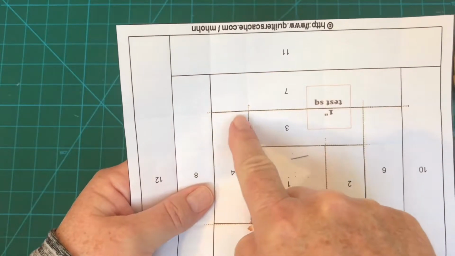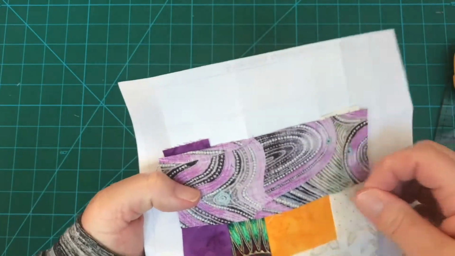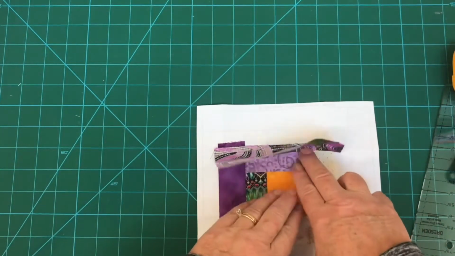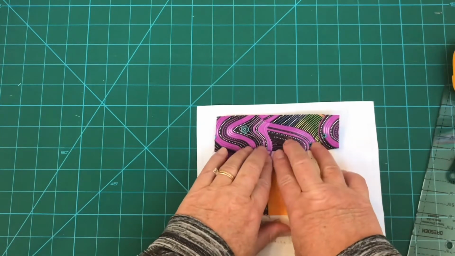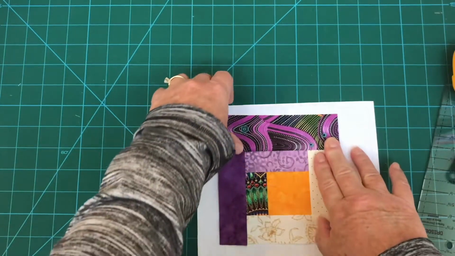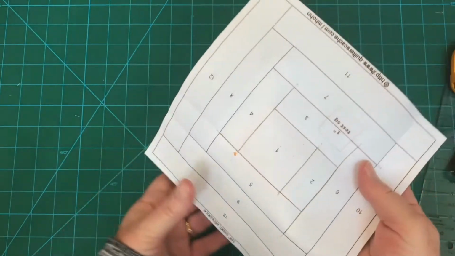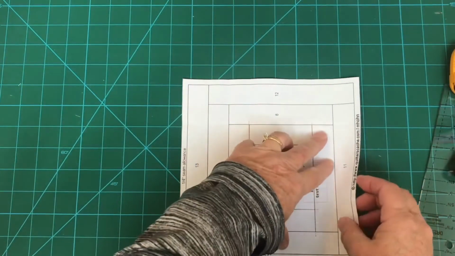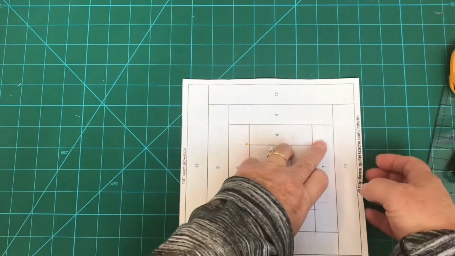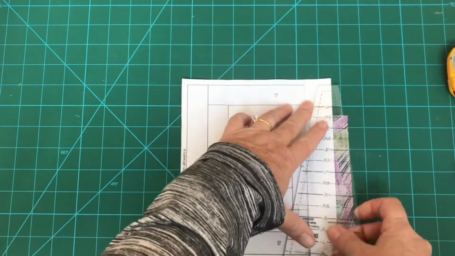Once I have the stitches right along the 7 line, I will flip it over to the other side, which is the side you don't see while you're sewing. And I'll turn this over and give it a finger press and then press it with my iron on the ironing board. After I've pressed it, I'll bring it back over to the other side and lay it down and find the line between the 7 and the 11. And I'll fold it back and trim the excess off at a 1/4 of an inch.